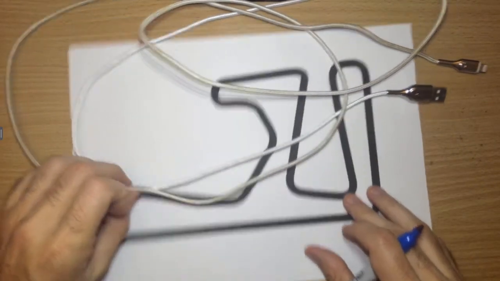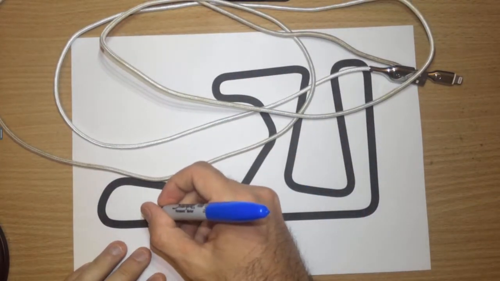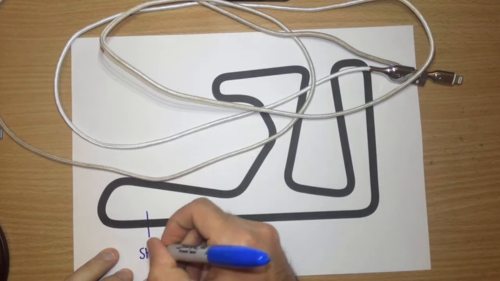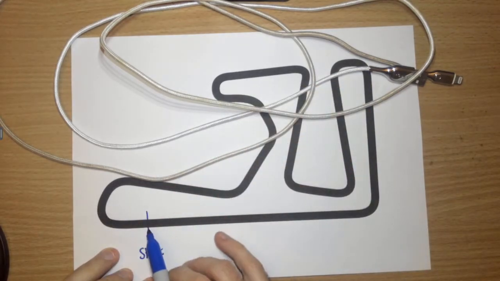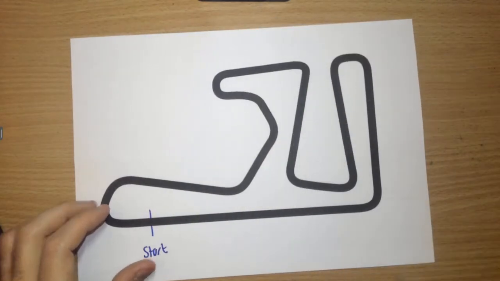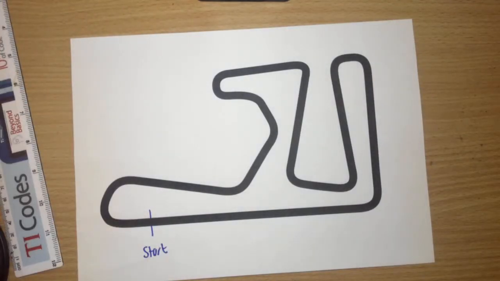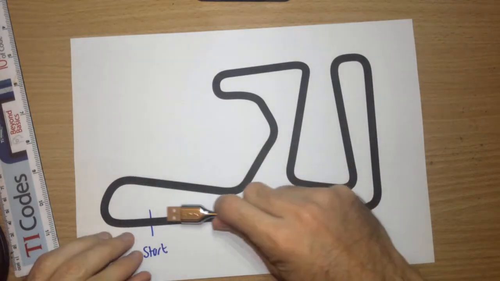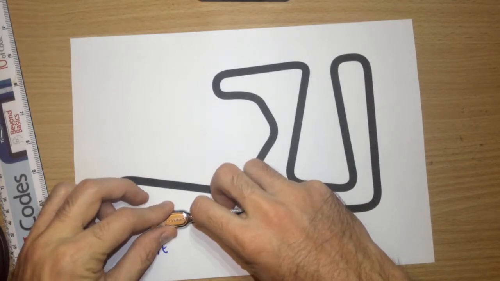So how do we measure these kinds of shapes? Well, I'm going to pick a starting point. So I'm going to start here, and we're going to measure all the way around until we get back to that starting point. So what we're going to do is I'm going to get my cable out. We'll just move the ruler over there. And because we've got a nice straight line here, I'm going to start it on this bit of the USB.